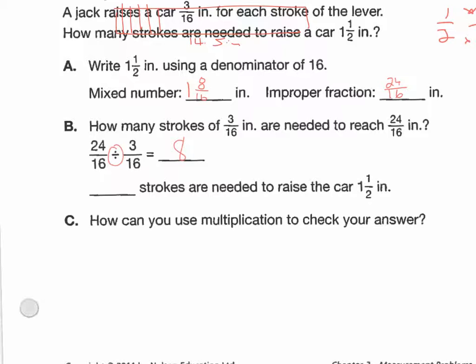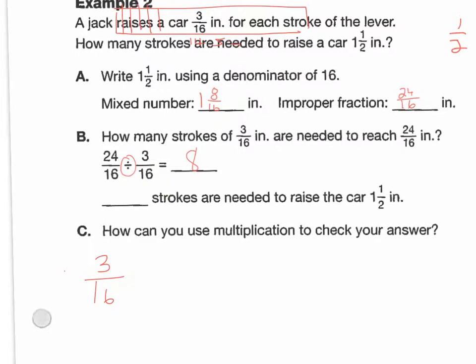How can you use multiplication to check your answer? Well, 3 over 16 multiplied by the 8 strokes will give us 24 over 16, which gives us 1.5, which is what we started with.